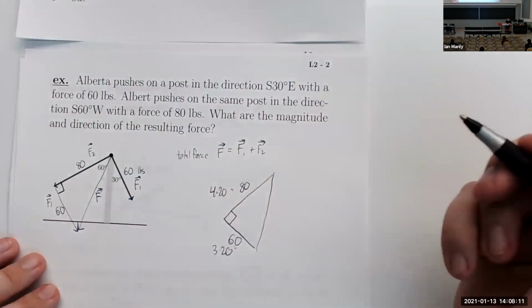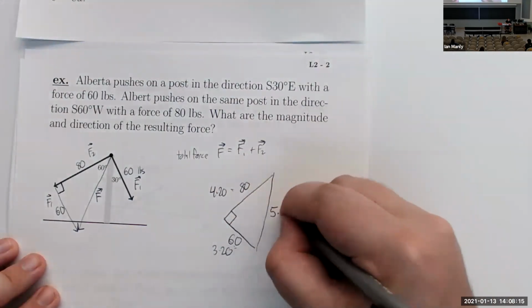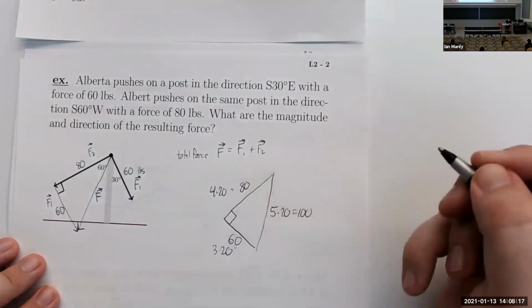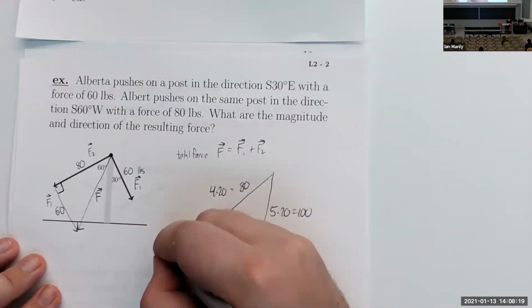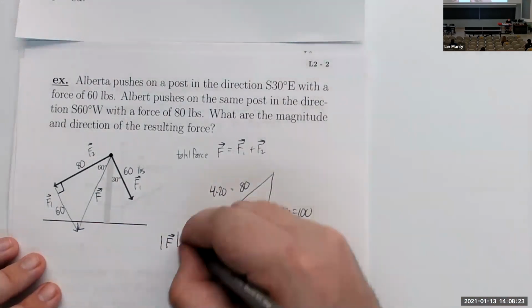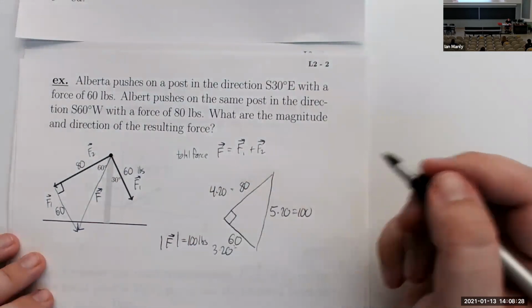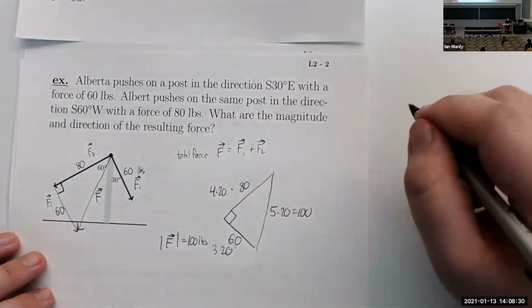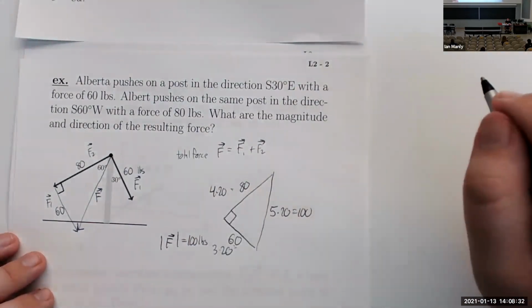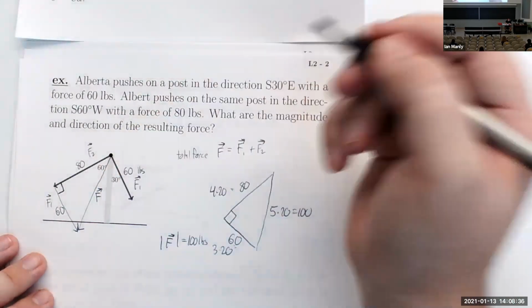That's right. This is technically a 3, 4, 5 triangle, only it's scaled bigger. So it's going to be 5 times 20 or 100. So we know already that the magnitude of this force, since this is a 3, 4, 5 triangle, is going to be 100 pounds. But what we need to figure out now is the direction in which this force is being applied. And it seems like they're indicating direction by these degrees right here.